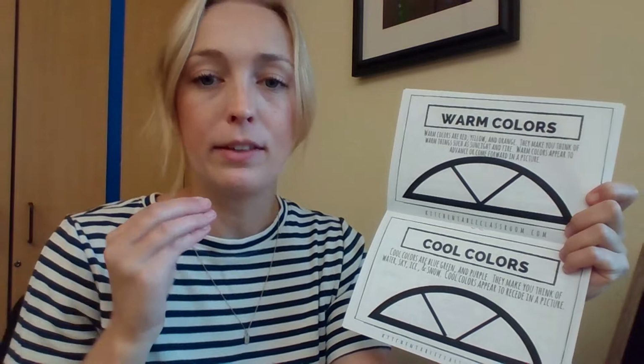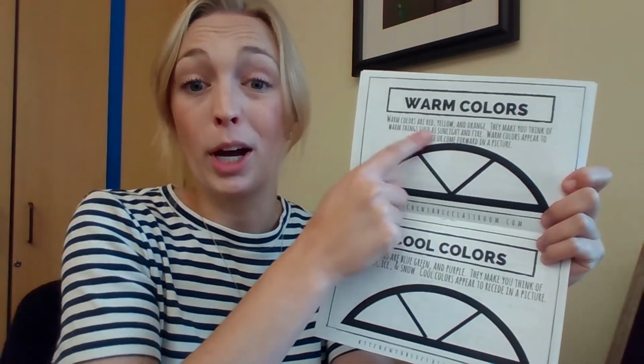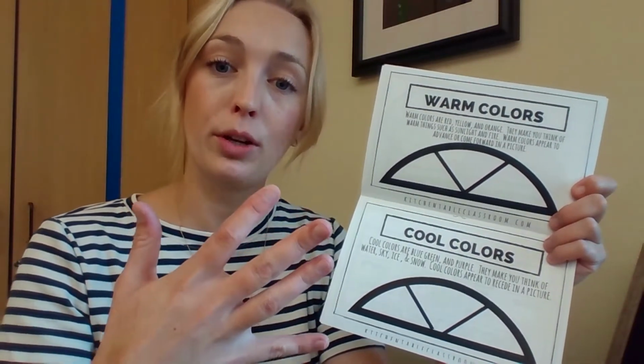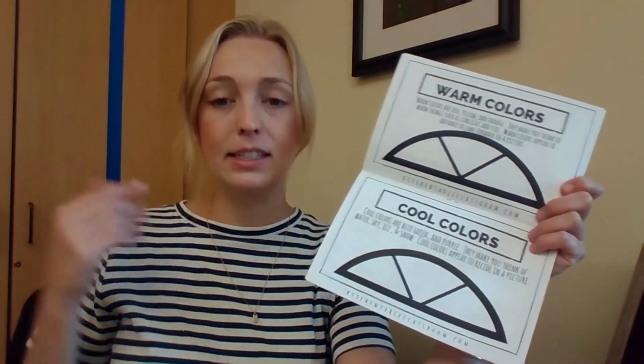Now it says here, warm colors appear to advance or come forward in a picture. So they've already told us what advance means, but warm colors really help things pop and come closer. So remember what I said about the sun? If something has more light or it's warm, meaning it's a warm color, then it's going to appear to come closer to you in your art. So if you want something to look closer to the person, then you can make it warm. If you want something to look farther back, like it's in the shade, it's in the distance, maybe a cool color would help with that.